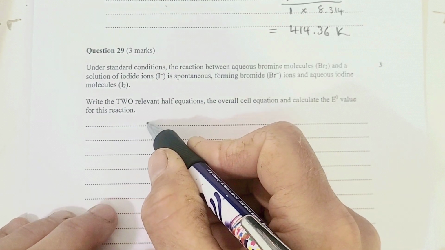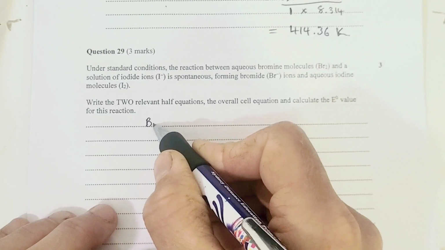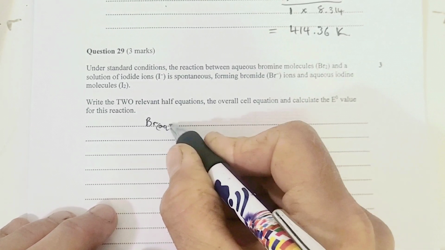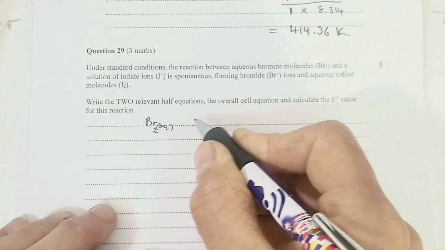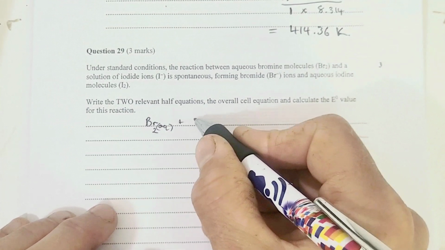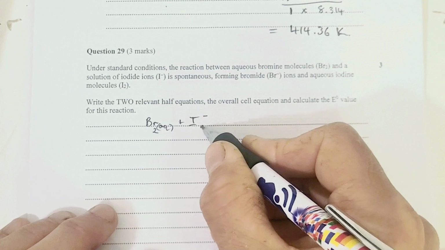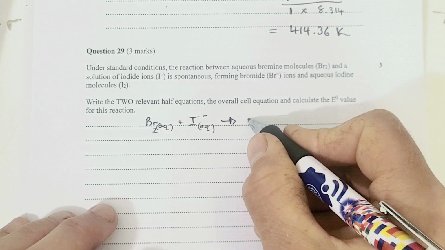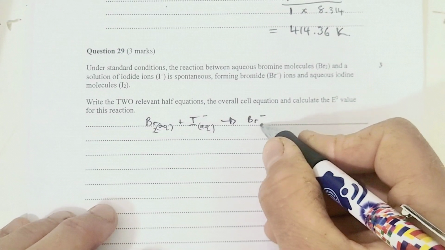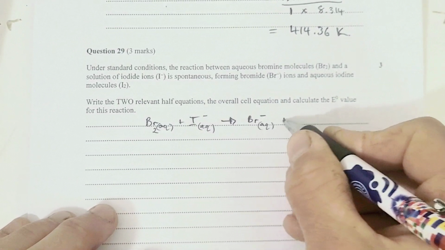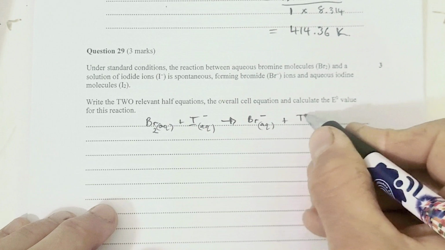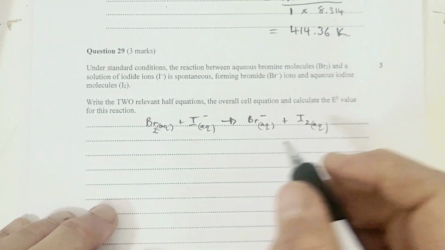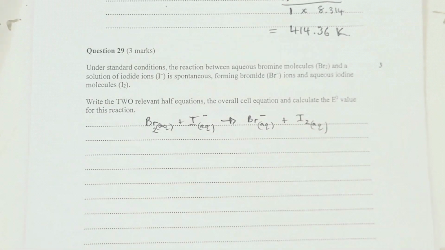So we're starting off with bromine, aqueous, Br2 plus iodine, aqueous, forms bromine, aqueous, plus I2 aqueous. So let's have a look at our standard potentials.